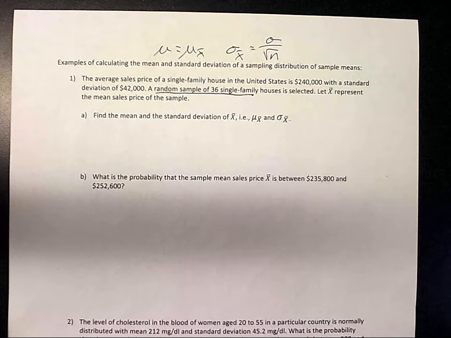And we're looking to try to find, what are we trying to find? The average sales price of a single family home. Okay, so here we have a mean and a standard deviation, and we're trying to find the mean and the standard deviation of our X bar, right?